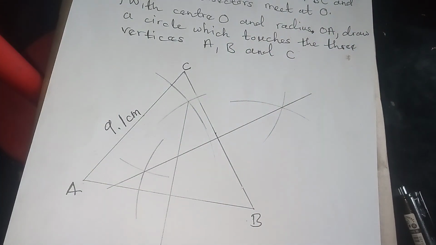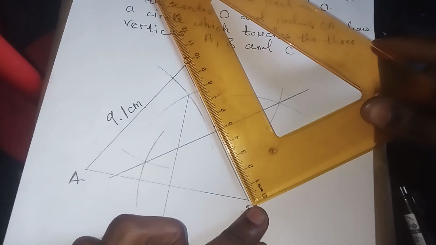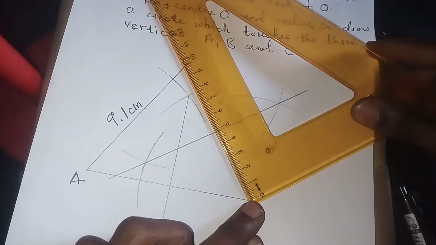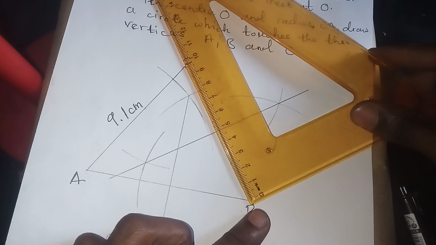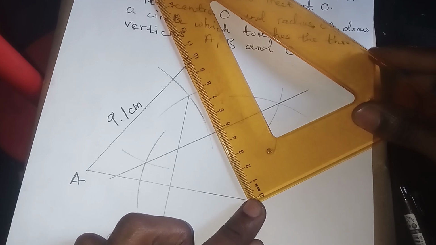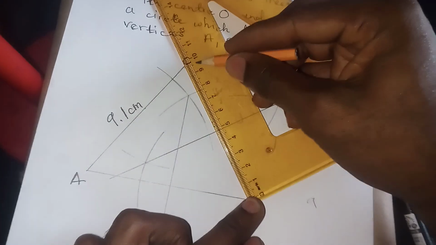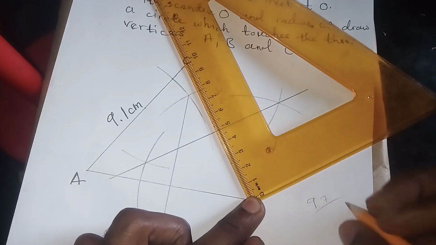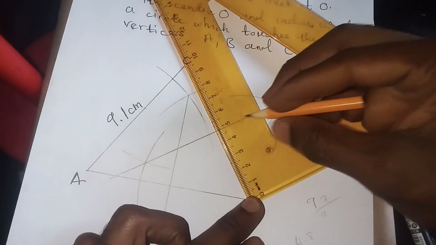And then after this, you can check if your bisector is actually bisecting the line. So this line is about 9.7 centimeters, and then half of 9.7 centimeters, let me see, 9.7, so this should be 4.8 something.